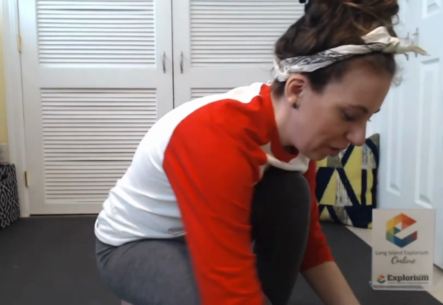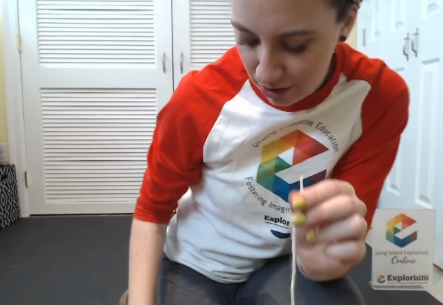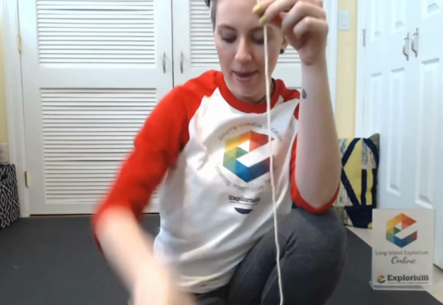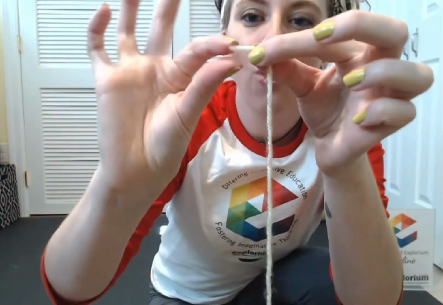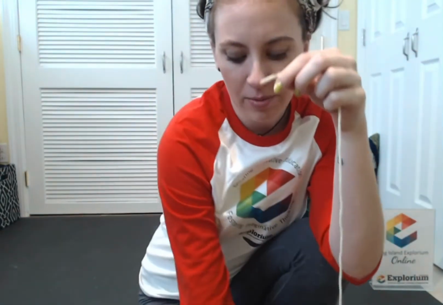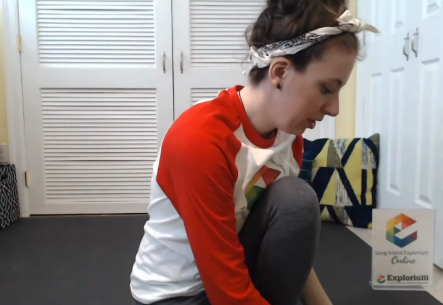Okay, next little trick I want to show you is if you're using a very fuzzy piece of yarn and the end is too fluffy, you can use a piece of tape to roll over the edge of the yarn just like a shoelace has. So I'm doing that to both of my ends of yarn. Okay, let's get started putting our books together.